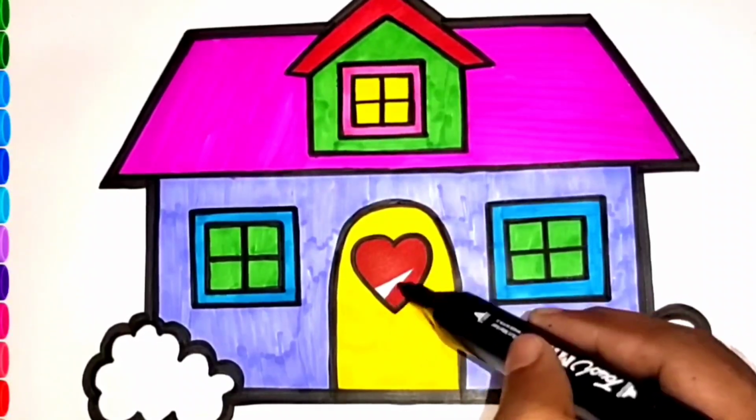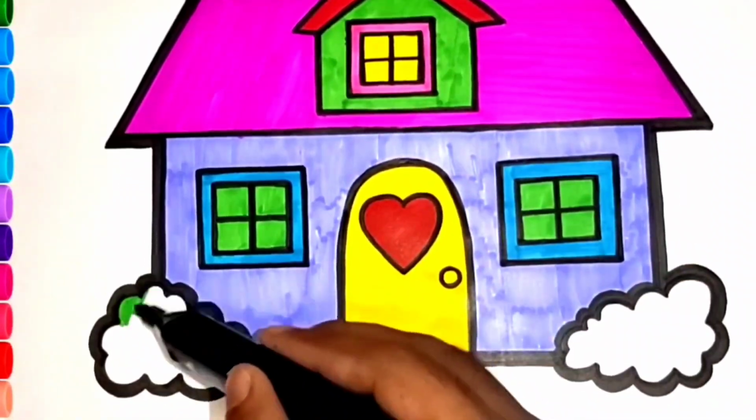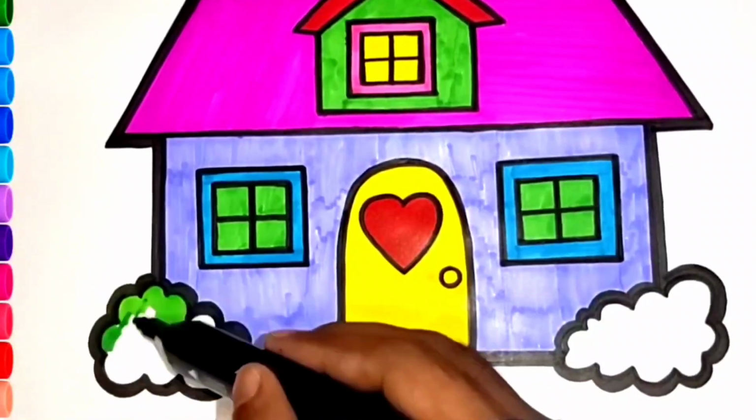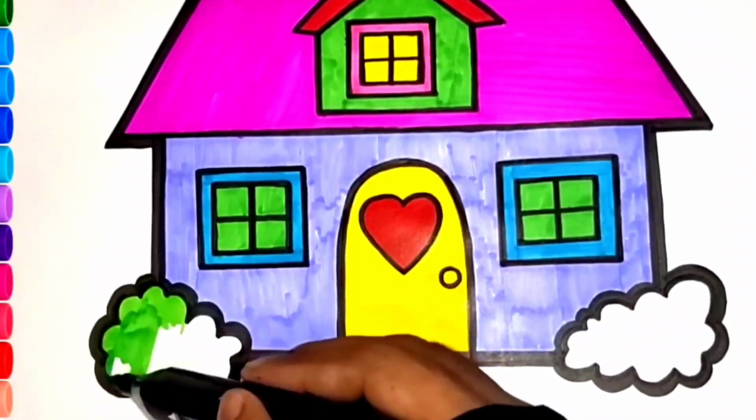Farm, E-I-E-I-O. Now I'm giving green color to these exact places.